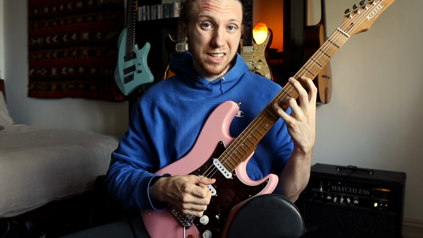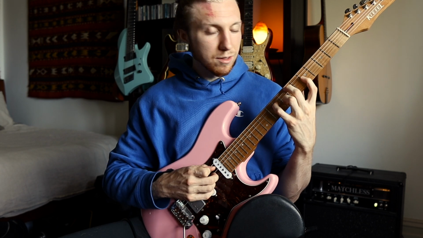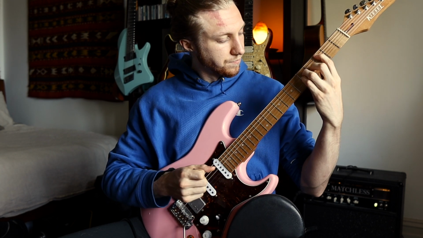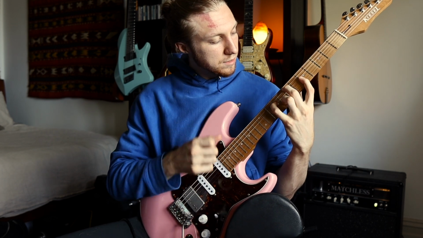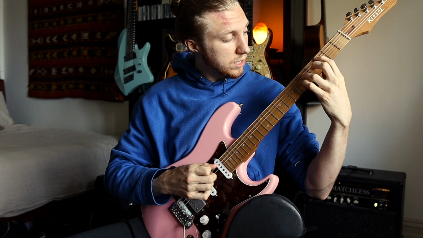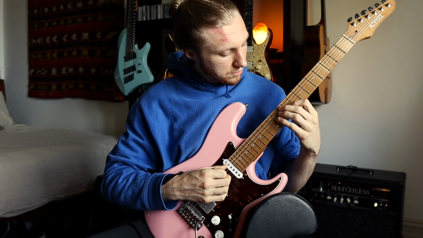So in this case we have the 5th on top, that's our melody note, and then the 3rd in the bass. So there's the first 2 chords. So next one, these are all going to be starting on the 5th string. So next one looks like this.